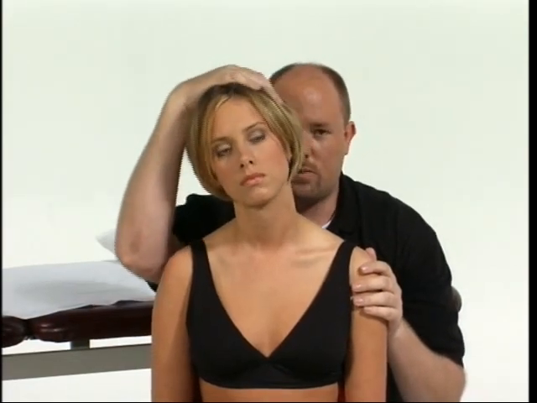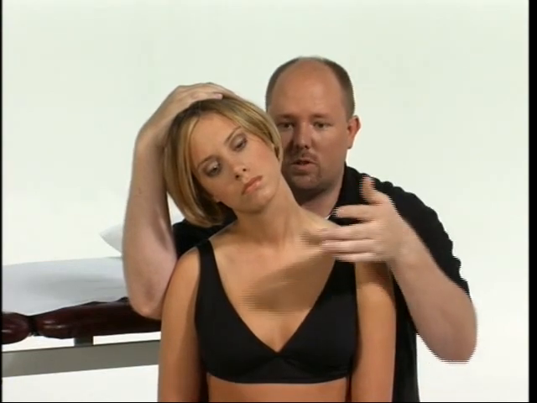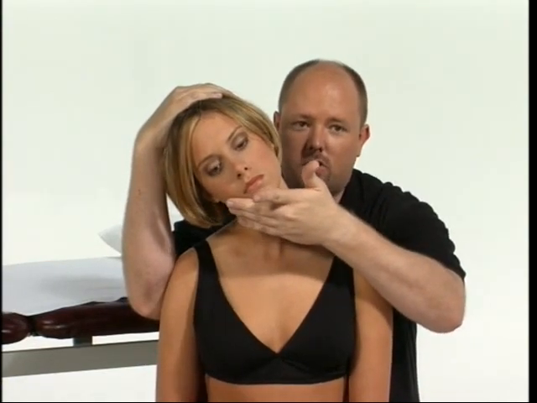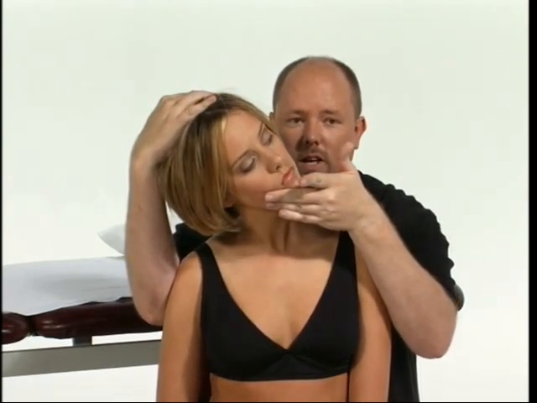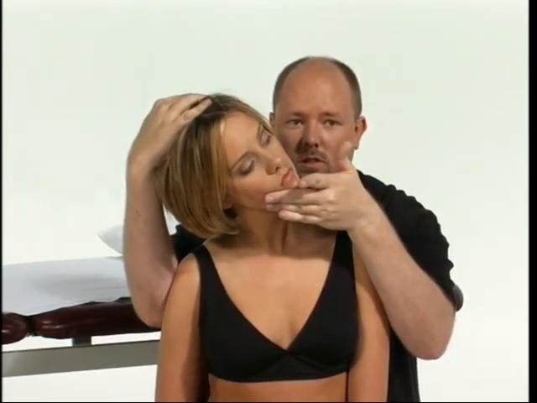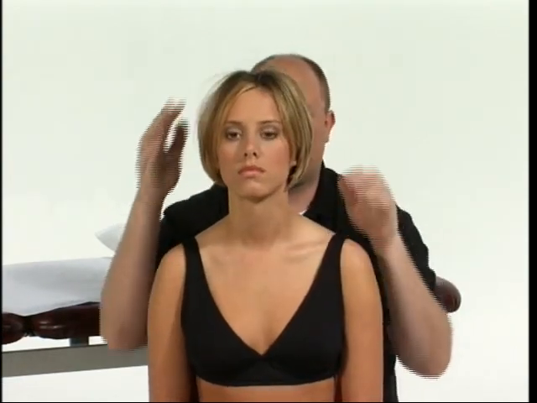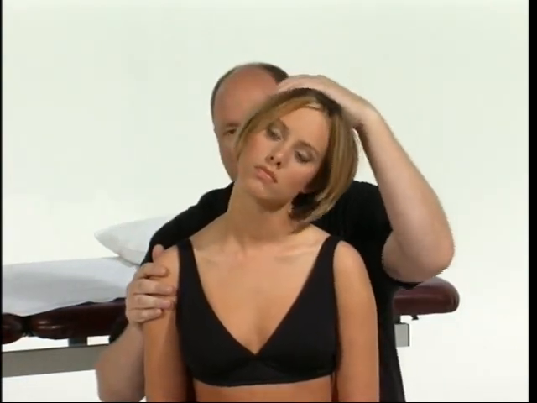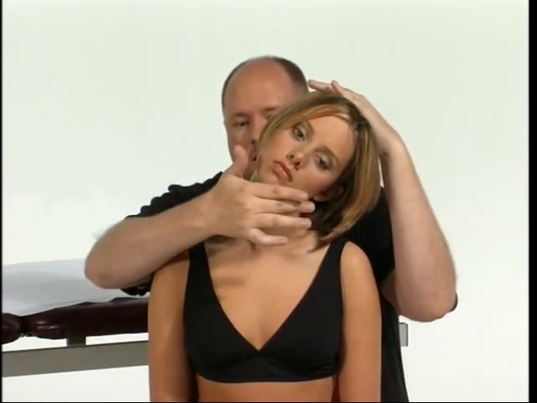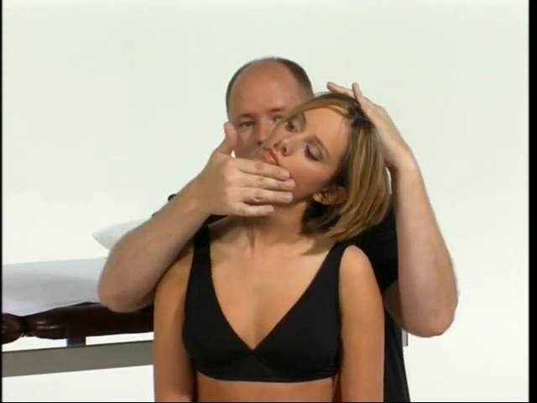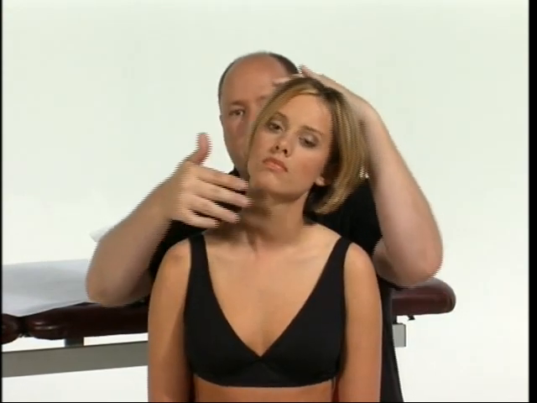Stabilize, side bend to the right. You can gently reach over the top with 2 fingers on the jaw and give a little bit of a cue for a contralateral rotation for a combined motion testing of the uncovertebral joint. And again, stabilize, take them over into left side bending, 2 fingers cue to turn to the right. Combined testing for the uncovertebral joint.